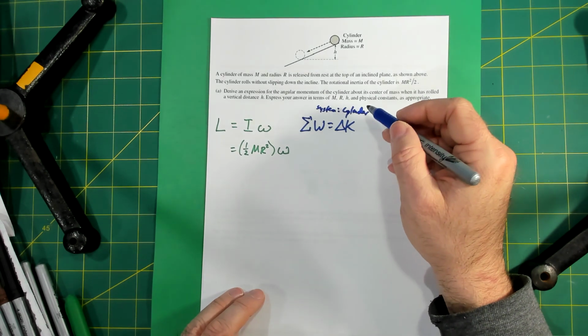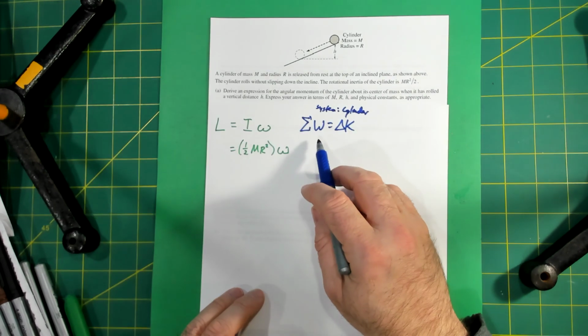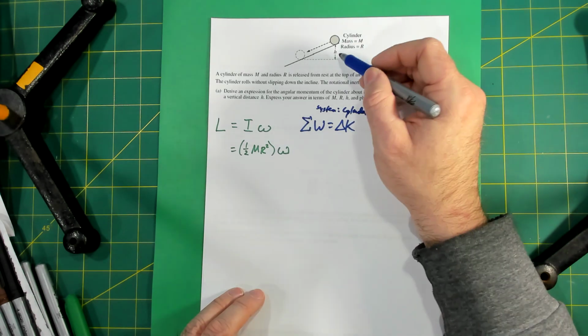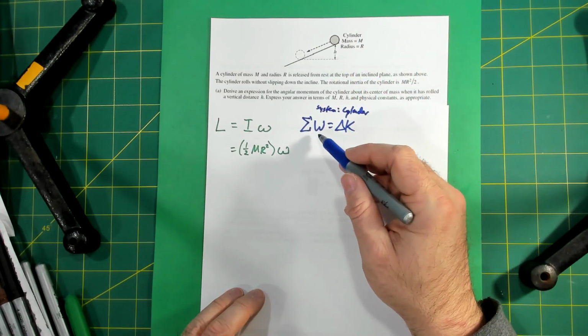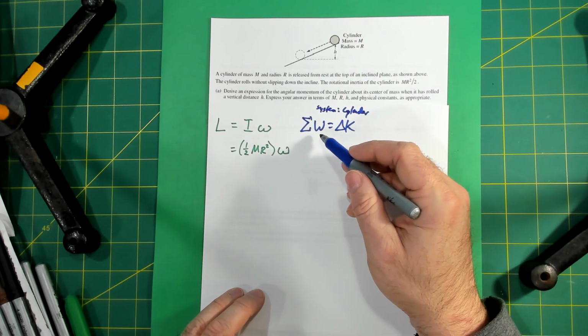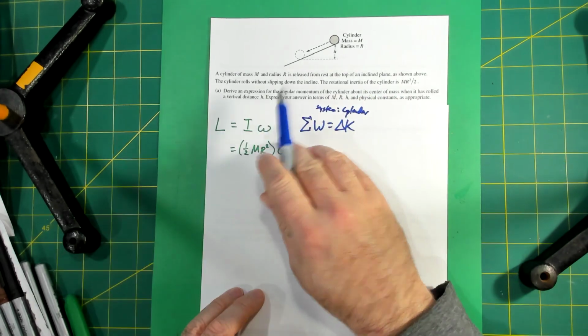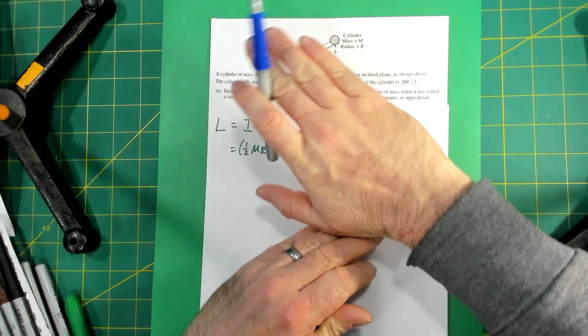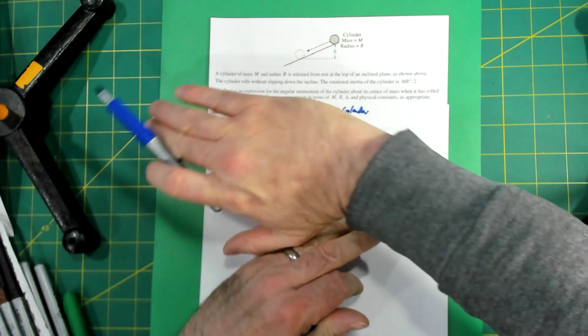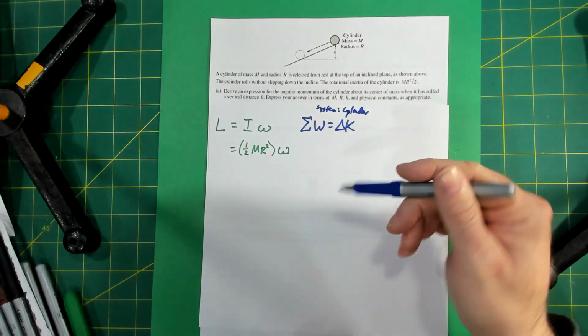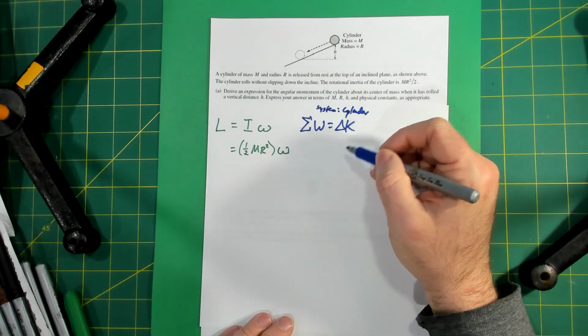You say, well, if I run through those, will they be doing work? And you say, well, the normal force is perpendicular to the motion. It's not going to do any work. And the friction force is a static friction. I'm rolling without slipping. That means each part just comes in and out of contact with the surface. We're not skidding along. The friction isn't acting through a distance, that static friction, and so it doesn't do any work.